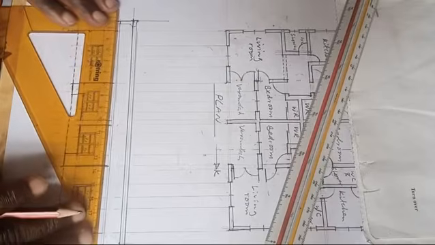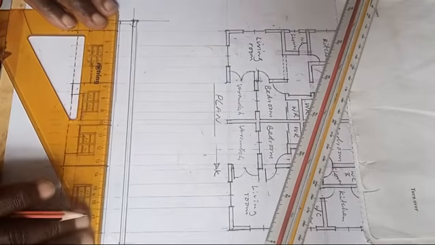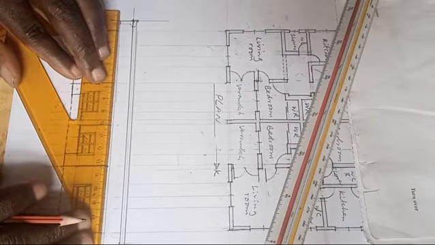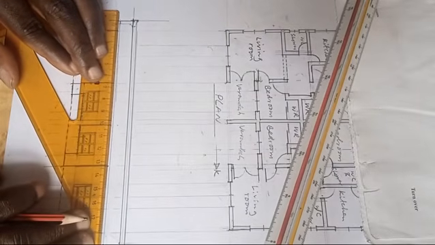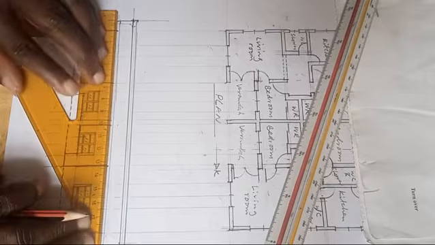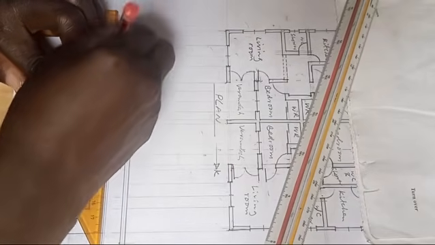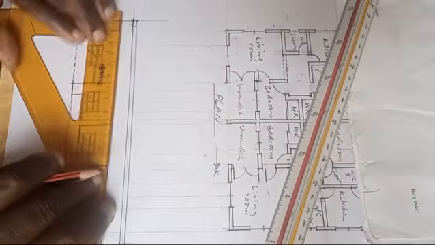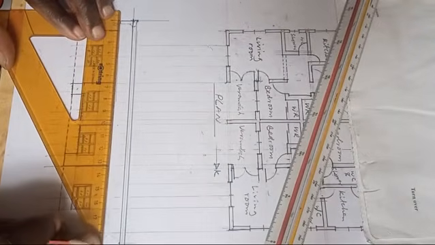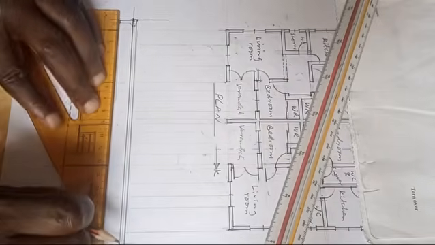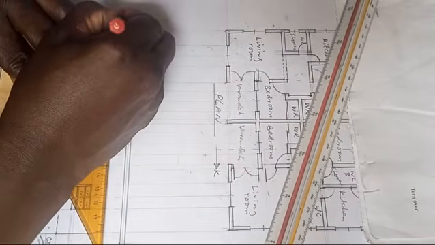Then over here, we're taking this one. And the concrete, the floor finish, the concrete and bituminous felt will be shown in hidden line.